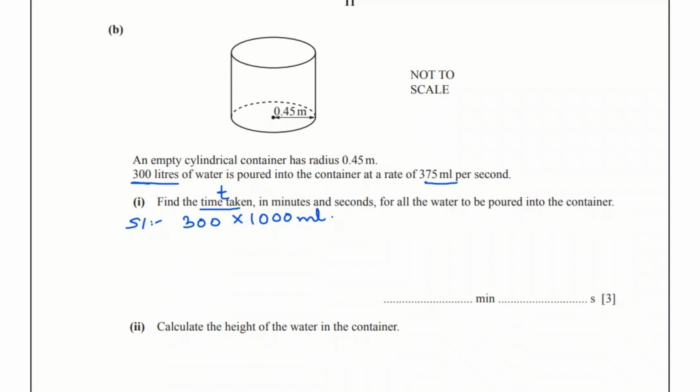Okay, now we have to calculate the time taken. Now the equation for this is Q, the flow rate of water, equals V upon T. V is the volume, T is the time, and Q is flow rate. So whenever you want to find out the time taken, or you want to find out the volume where the flow rate is given to you, this is the formula.